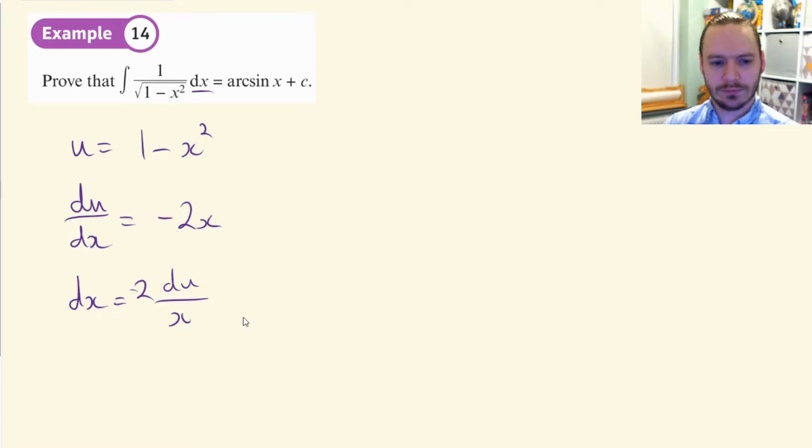And we have a massive problem now. I can replace my dx, but with something with an x in. And in my integral here, there's no x anywhere to cancel out this one. There is no way of eliminating the x completely with this substitution for u. It just doesn't work. There's no way of doing it.